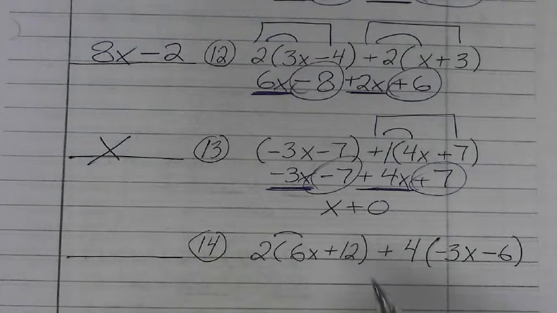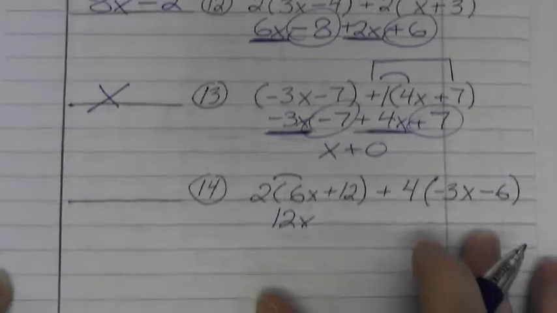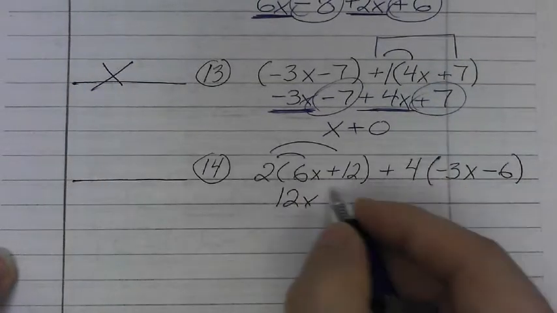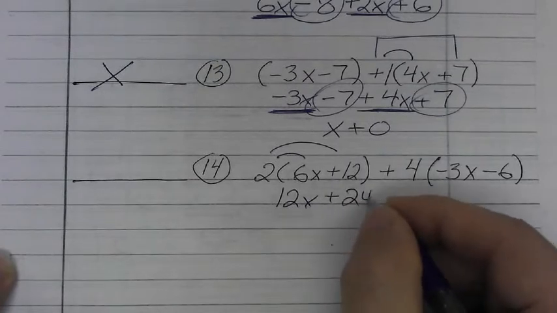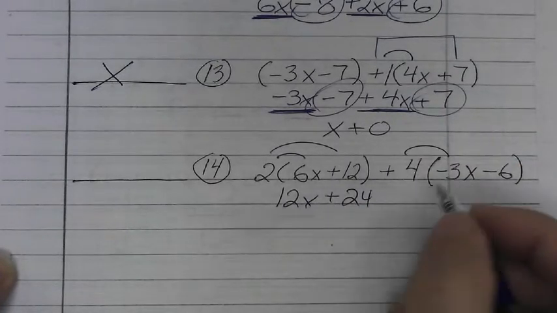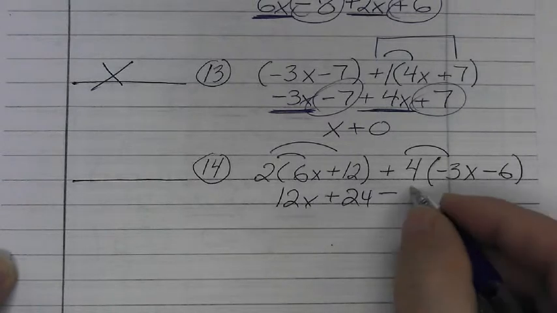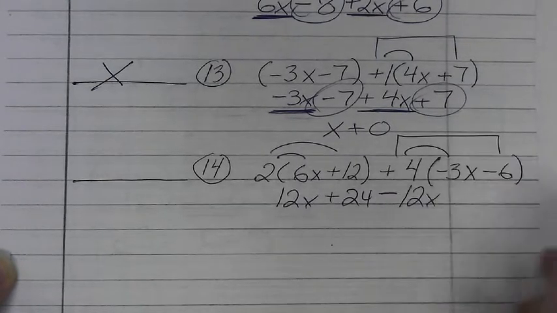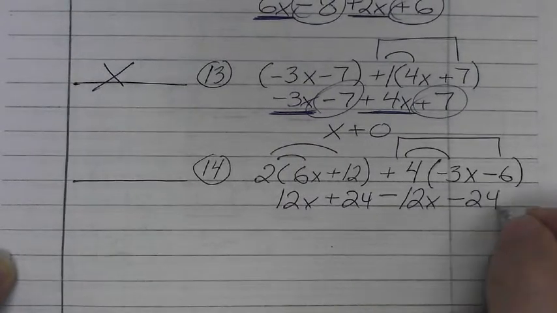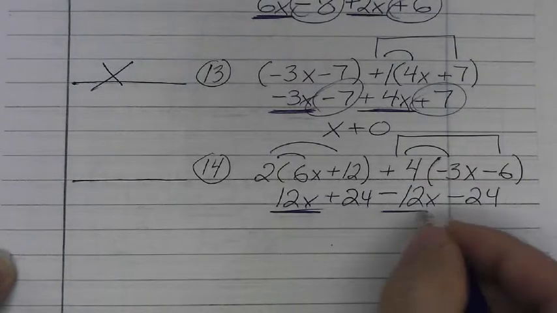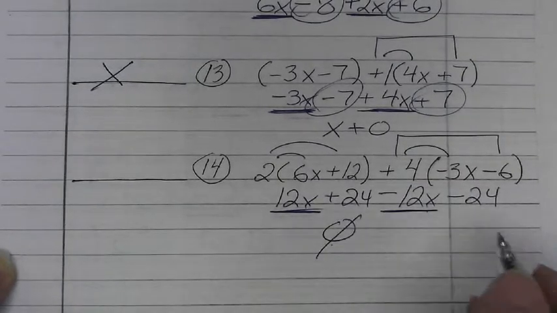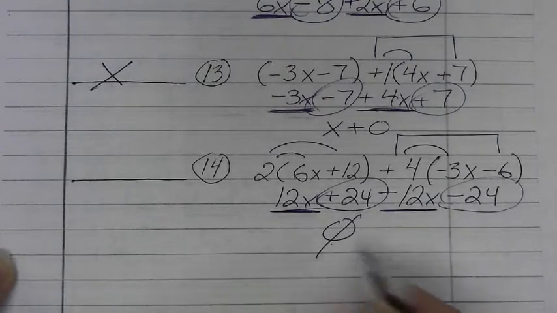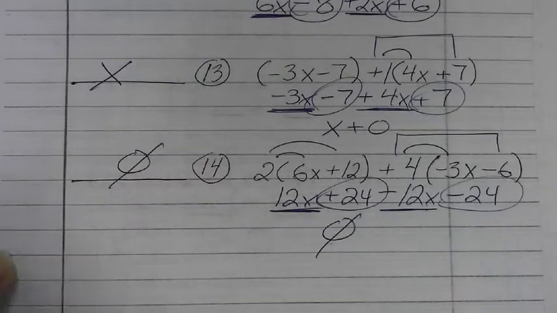Right here, signs are the same. 2 times 6x, 12x. Right here, signs are the same, so it's plus. 2 times 12 is 24. Here, signs are different, so minus. 4 times 3x, 12x. Here, signs are different, so it's minus. 4 times 6, 24. 12x's minus 12x's is 0. Plus 24 minus 24 is 0. The answer, 0. Now let's take a look at the last page.